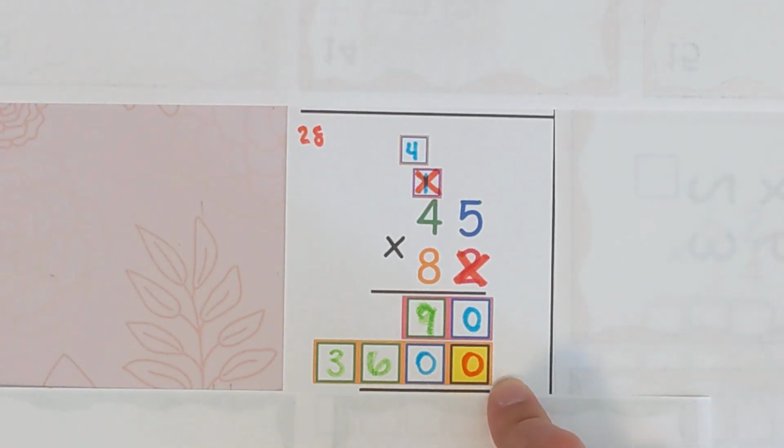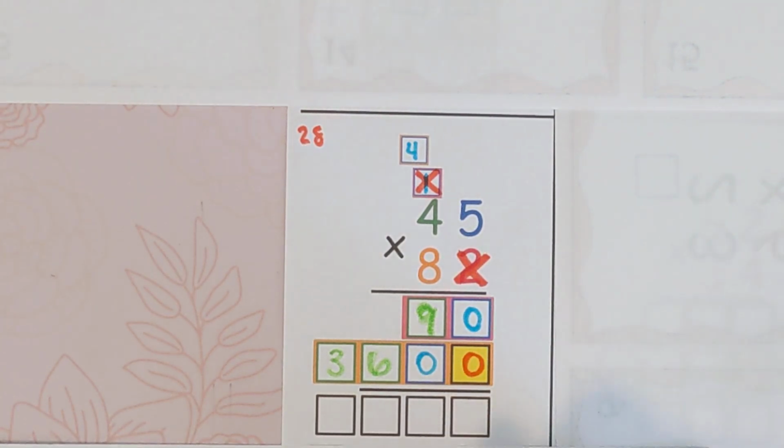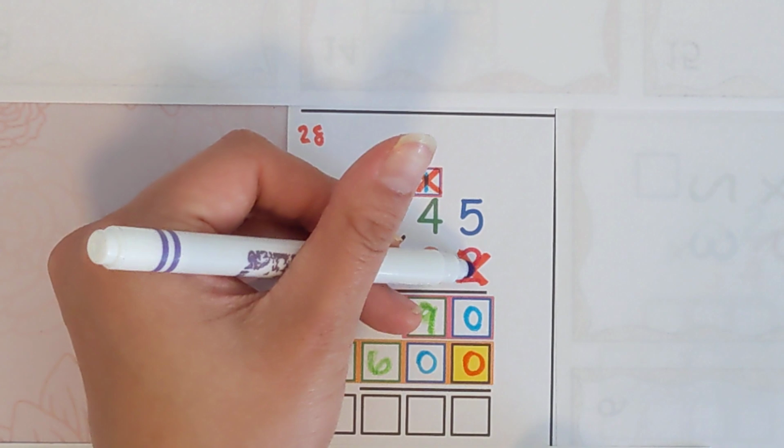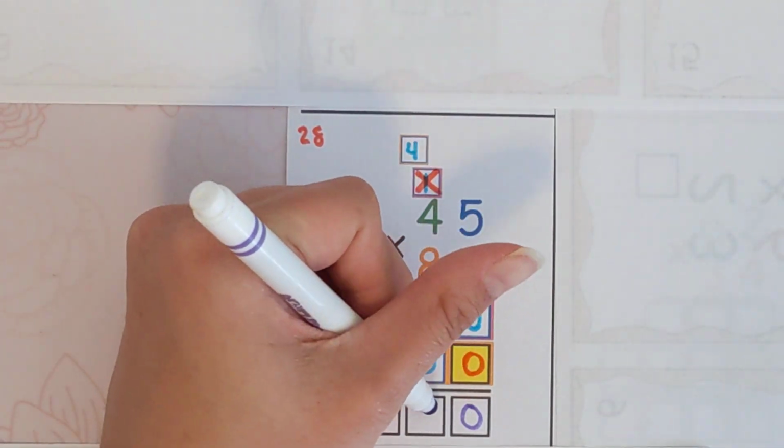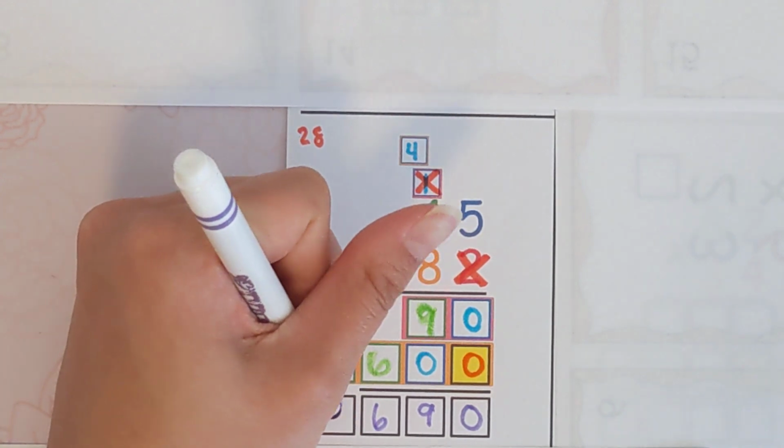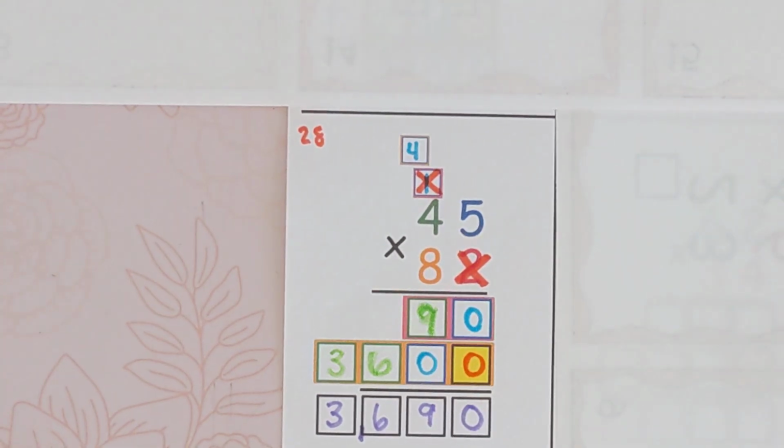Pretty big math. Now we're going to add them together, because this top row is 45 times 2, and the bottom row is 45 times 80. So zeros, 9, 6, 3, 3,690.